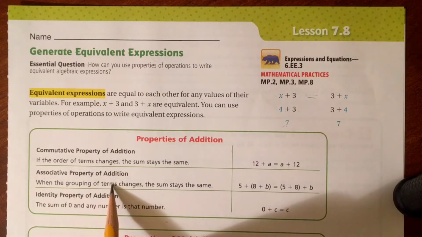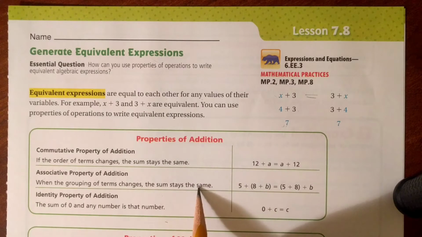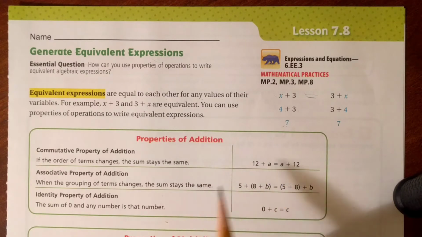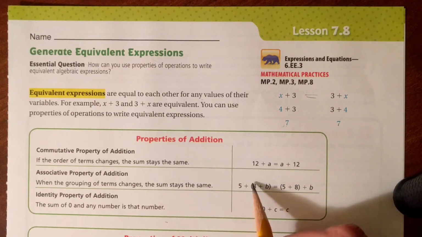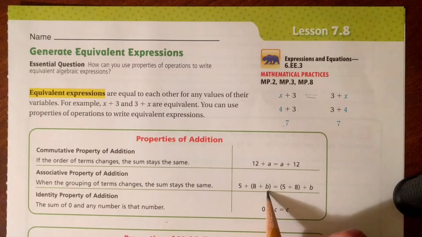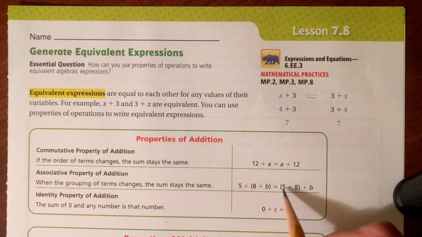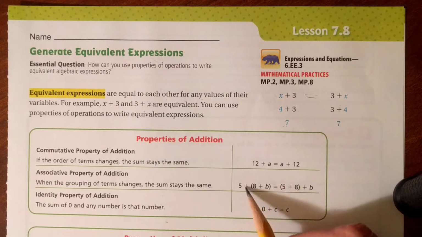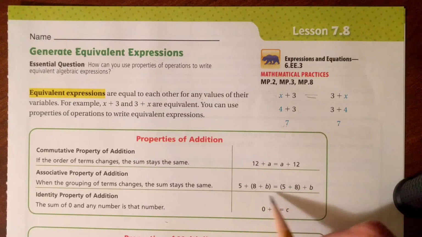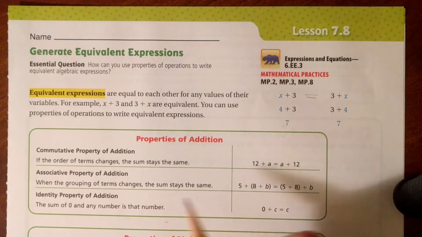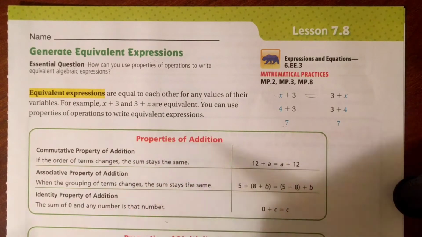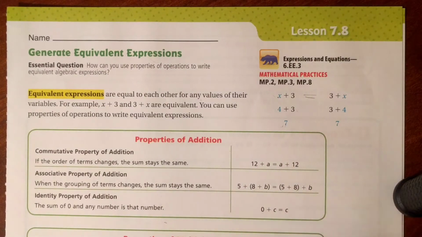Then we have associative property of addition. When the grouping of terms changes, the sum stays the same. So in this case, these two are grouped, the 8 plus the b. And over here, the grouping is around the 5 and the 8. But either way, you're going to end up with the same answer. Again, this only works with addition. Well, it does with multiplication also, but not subtraction.